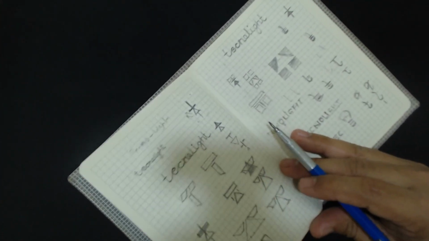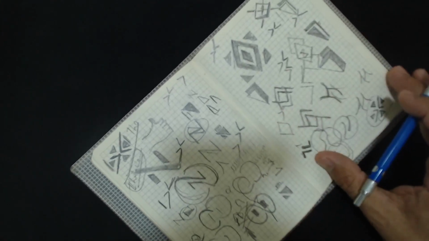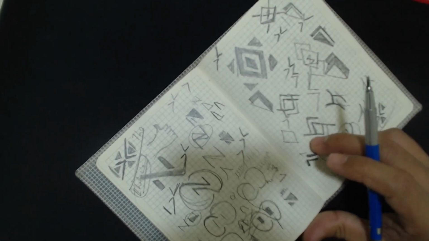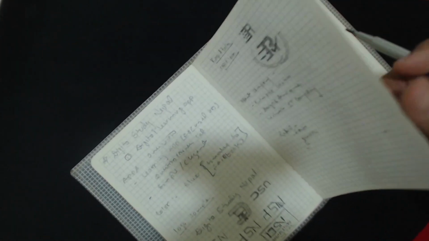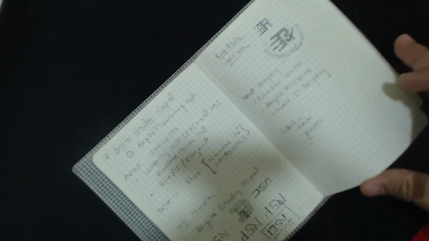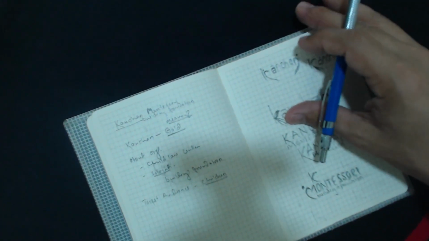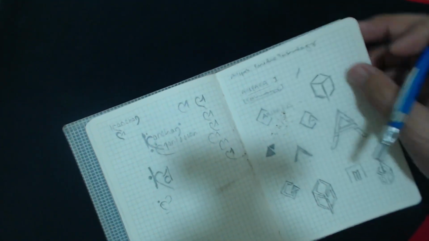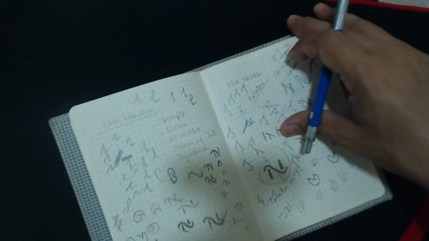Here I'm trying a bunch of icons and symbols. You can see how I come up with this, how simple. These are the kind of geometrical shapes. That's why I'm doing lots of things. Though I'm not a good sketch artist, here you can see my sketches. And this is a Montessori logo. When I was in fall, I created it and it was approved and they are using it. Obviously, there is a different version. So this is a basic idea and the basic structure.